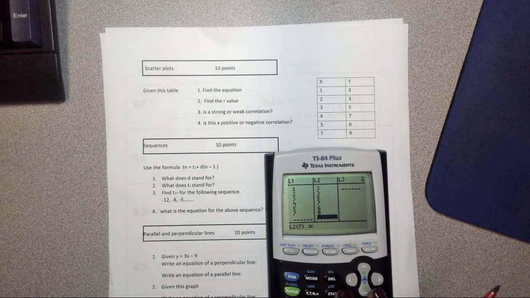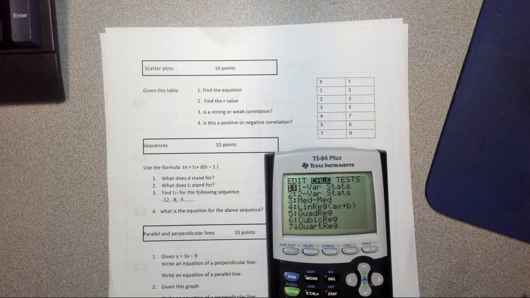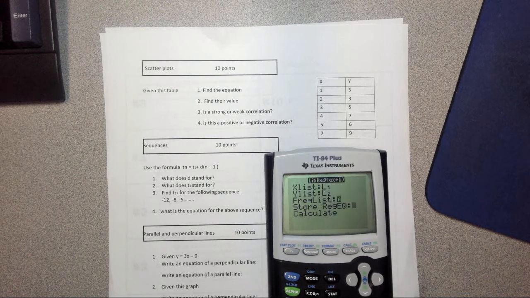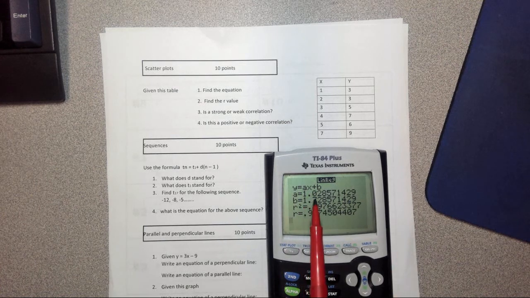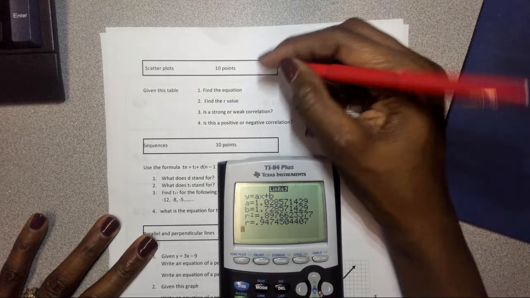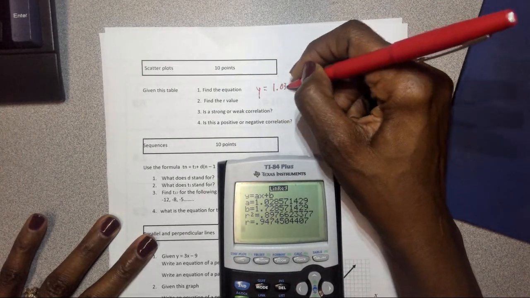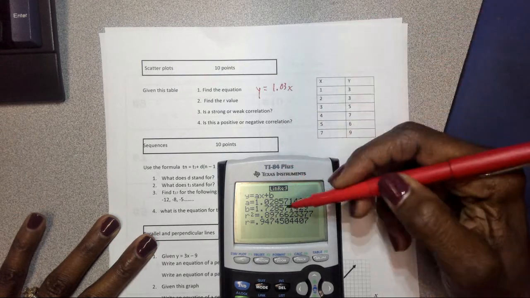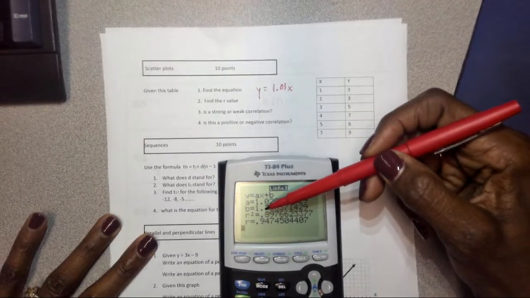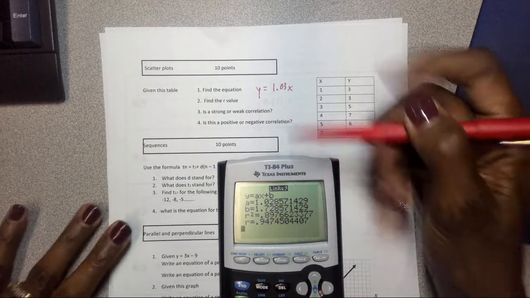And now we're going to go figure out what the equation is. So we hit stat, calc, go down to linear regression, enter, enter, enter, enter. So we have a slope of 1.028, so we're going to round it to 1.03. Y equals 1.03x, and our y-intercept is 1.7.